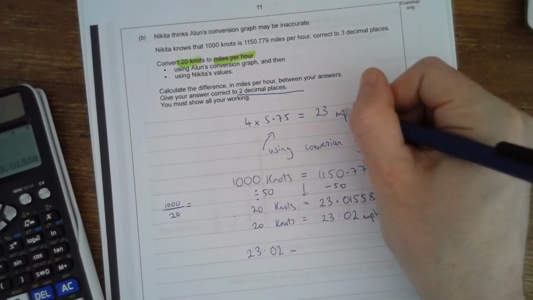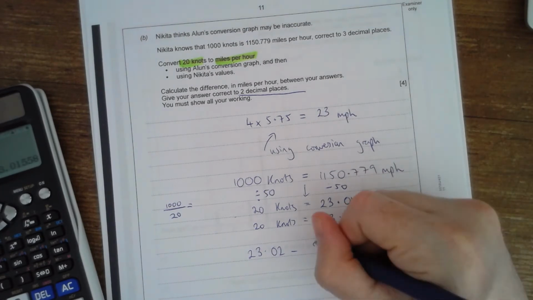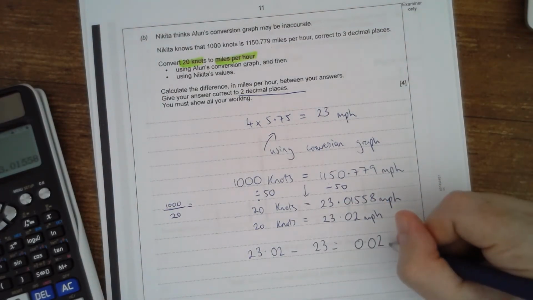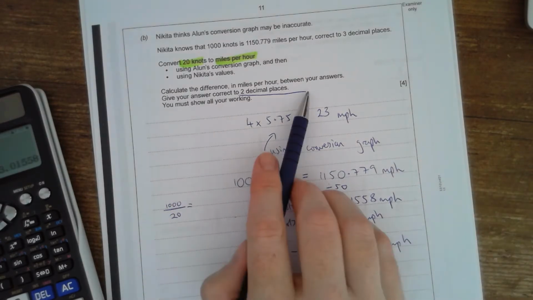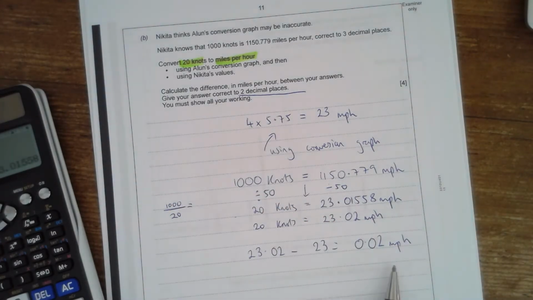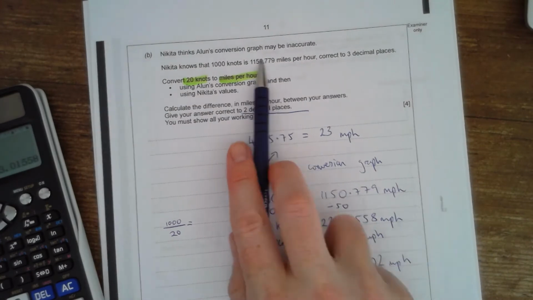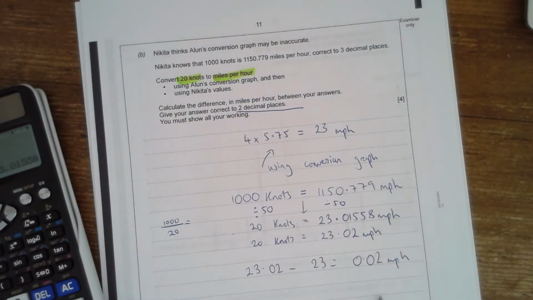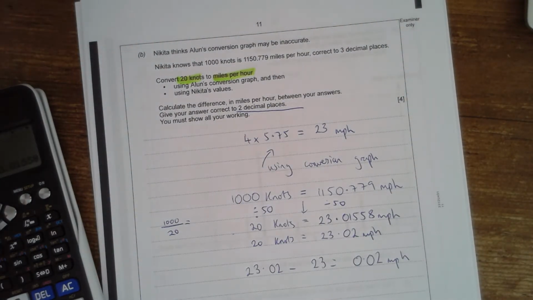23.02 take away 23, so that is a difference of 0.02 miles per hour. Calculate the difference. So that's all I've been asked. I've not been asked to show any opinion, but she said his conversion graph was inaccurate. I disagree if there's only 0.02 miles per hour out.